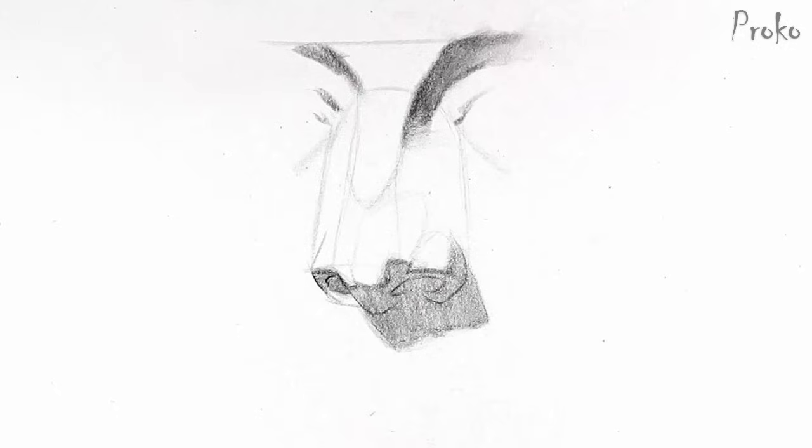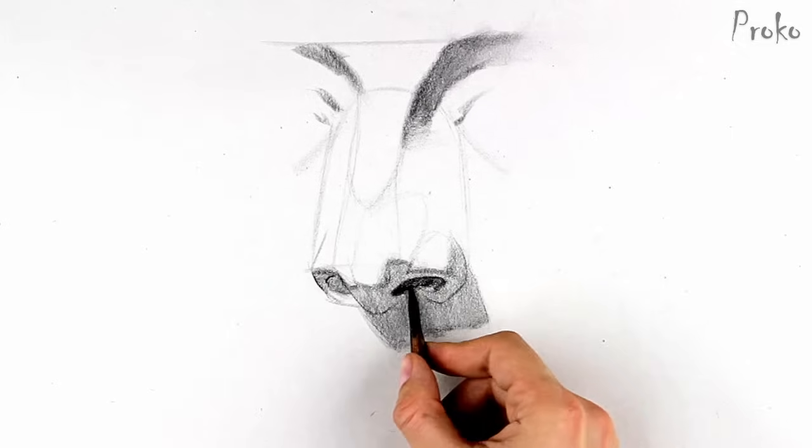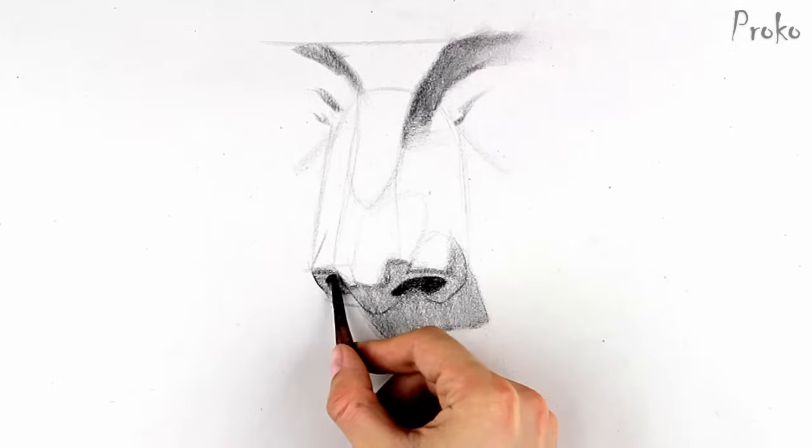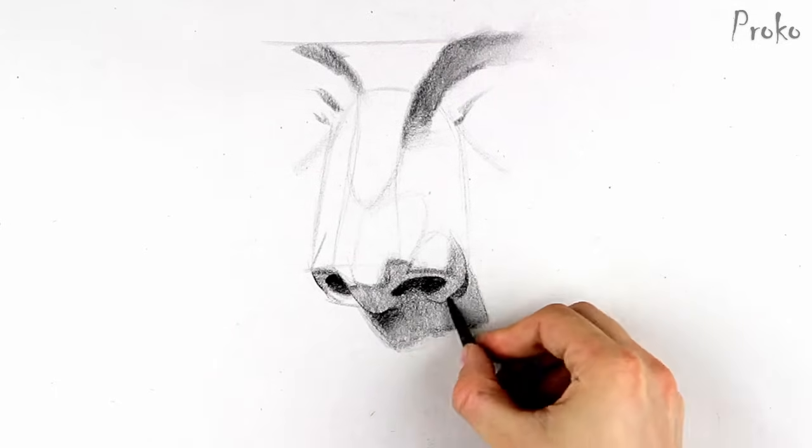In this drawing, there aren't too many dark accents, so this step will be fairly quick. The deep holes of the nostrils receive no direct light and very little reflected light, so they will be very dark. Then, as the septum and wings curl under, there will be some dark in those creases.